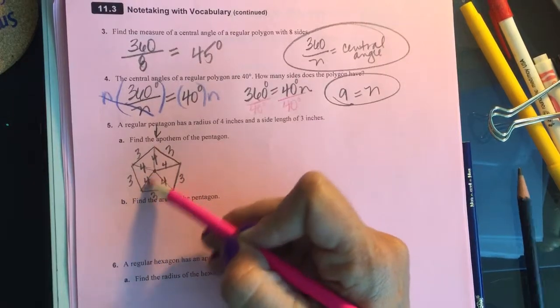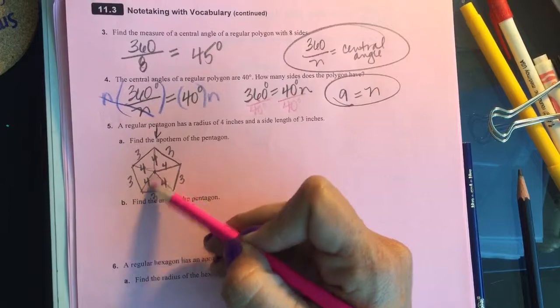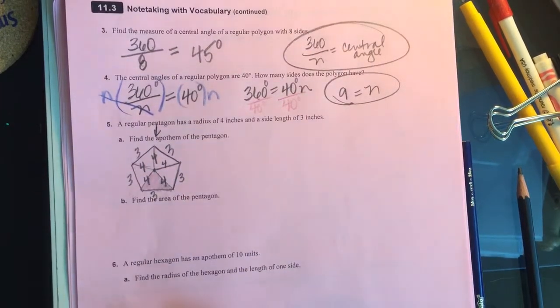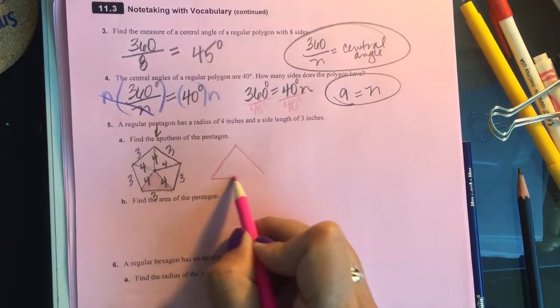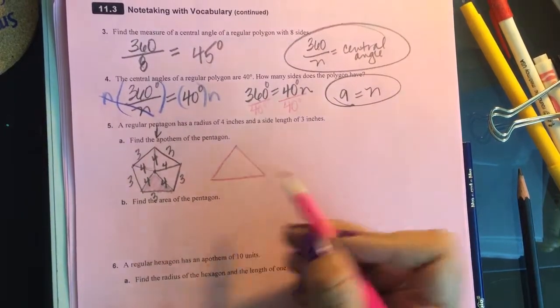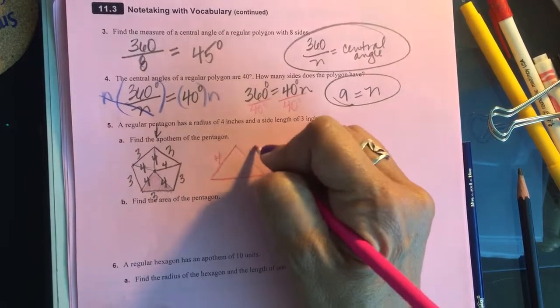I want you guys to grab a colored pencil. I want you to highlight one of these triangles. Grab one of your colored pencils and highlight one of your triangles, and then I'm going to actually increase its size and bring it over here. So I'm highlighting one and then I'm going to blow it up and bring it over here all by itself.